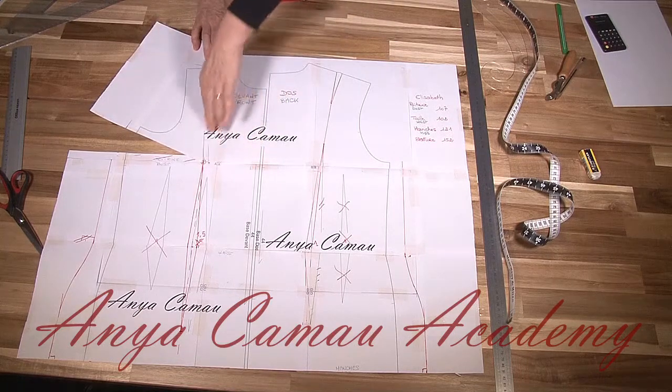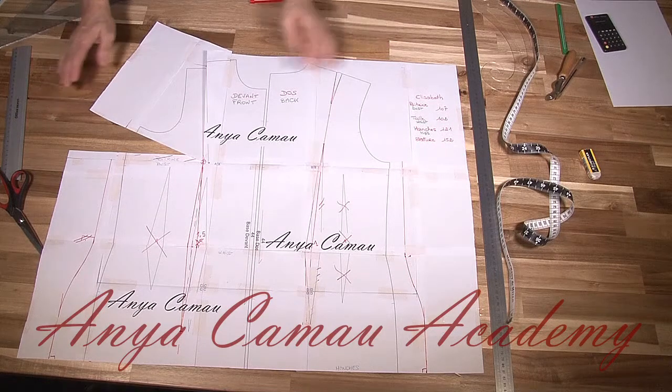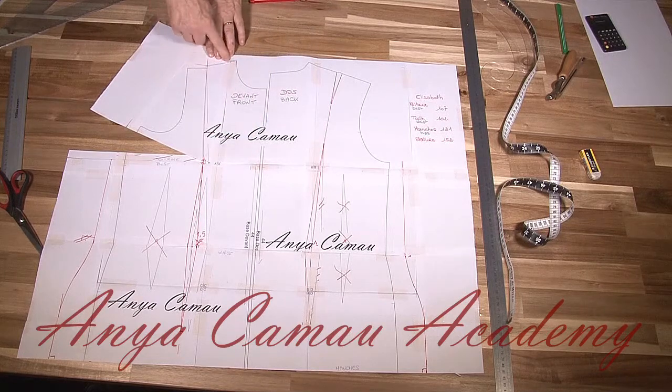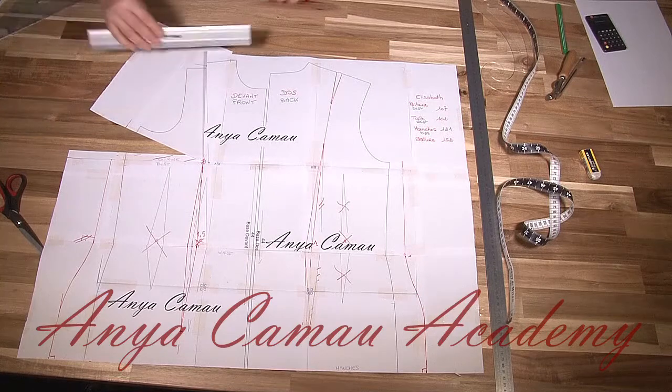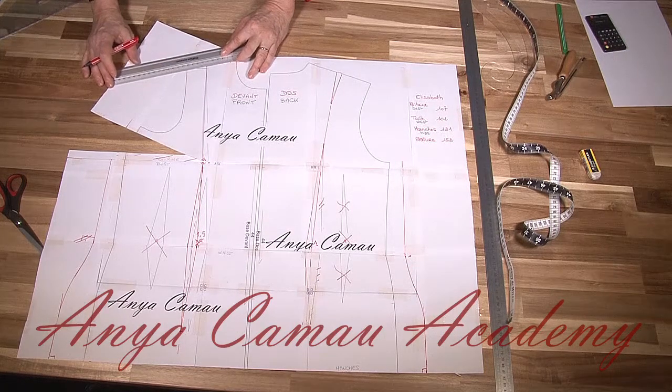We can see now that the lines no longer correspond at all. This is why I take my ruler and go straight, tracing, extending the first part of this shoulder line.